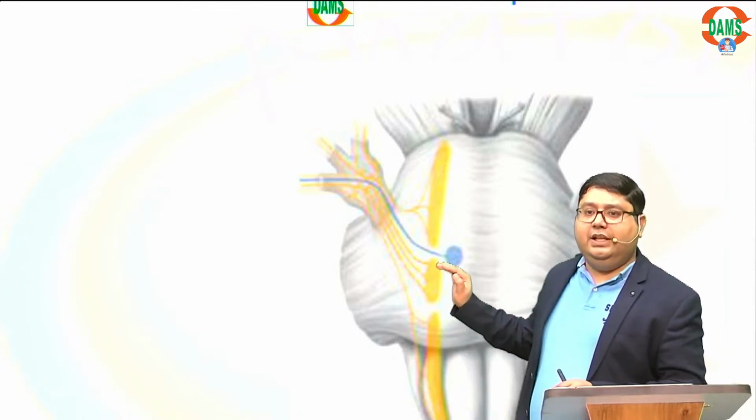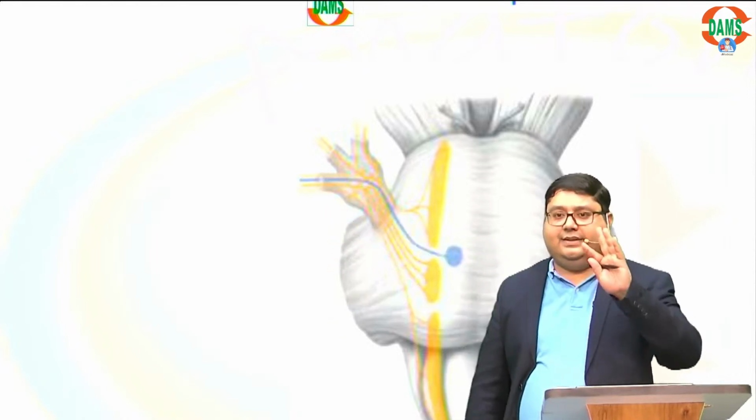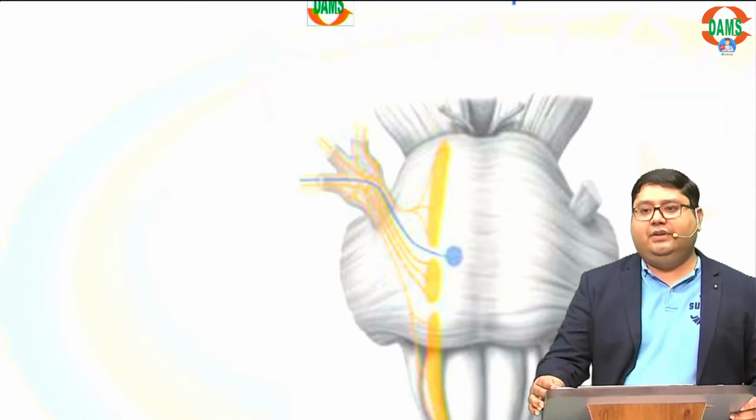And if you carefully observe, these motor fibers are only joining V3. That means only the mandibular division will be mixed, whereas the ophthalmic and maxillary divisions are pure sensory divisions, right? They are pure sensory divisions.